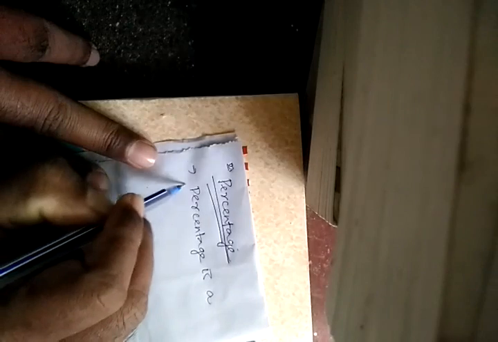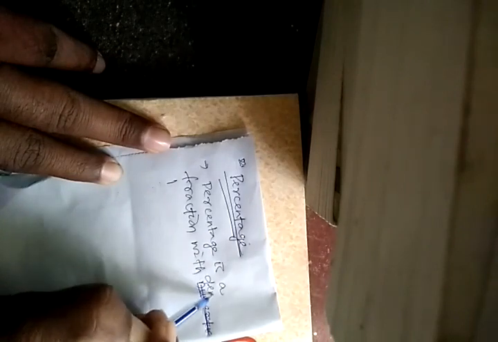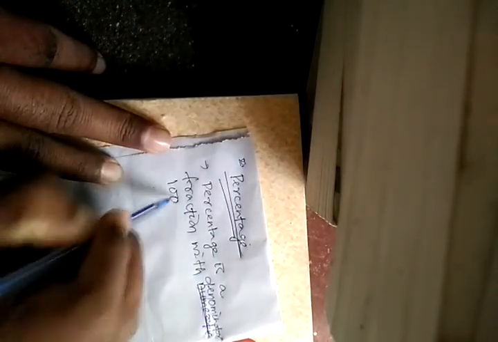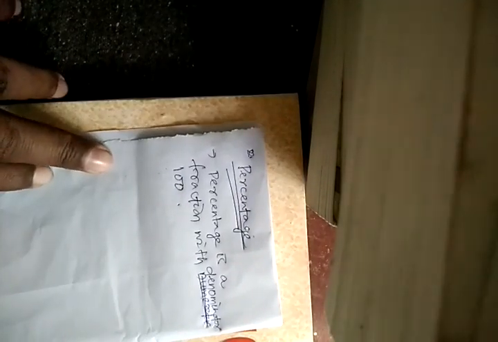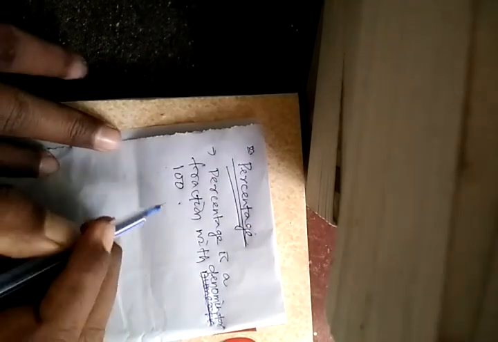Percentage is a fraction with numerator, with denominator 100. Remember that percentage is nothing else but a fraction with denominator 100.